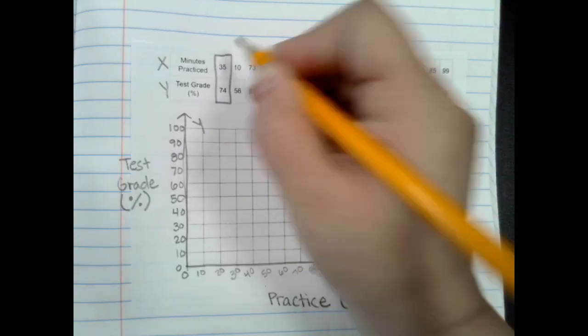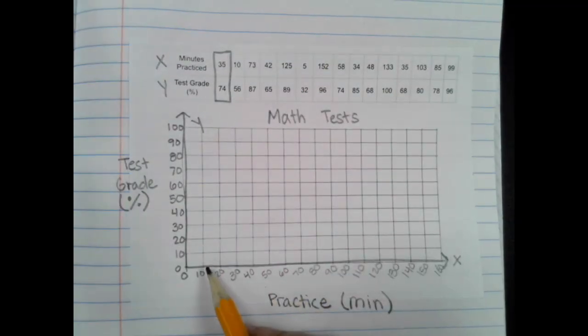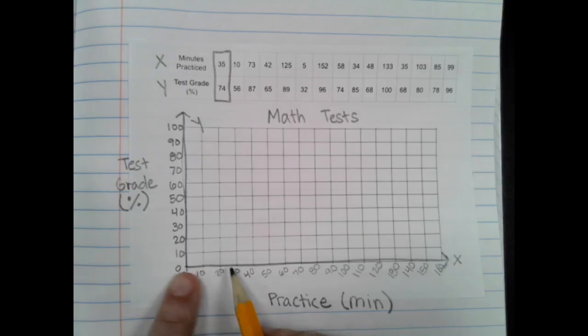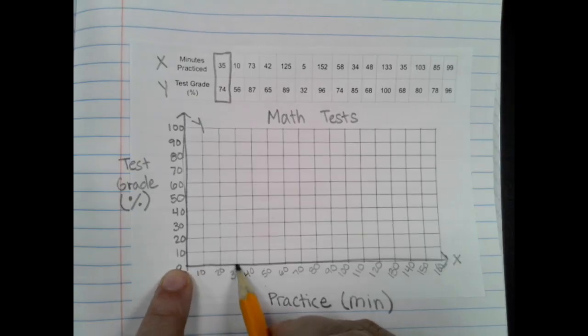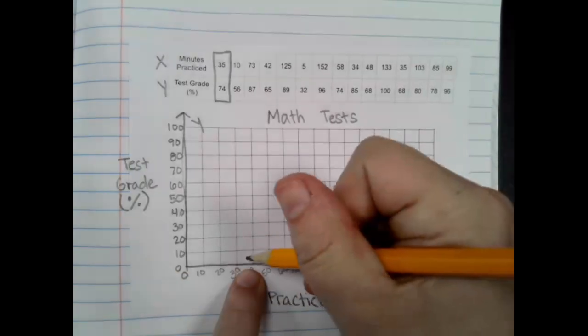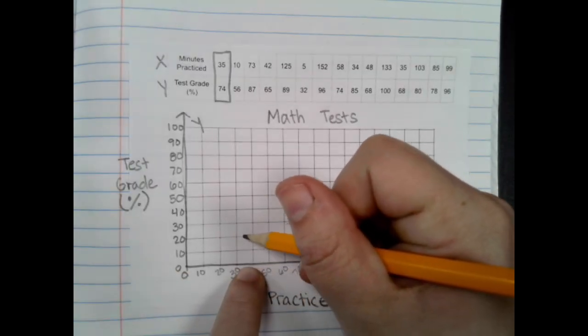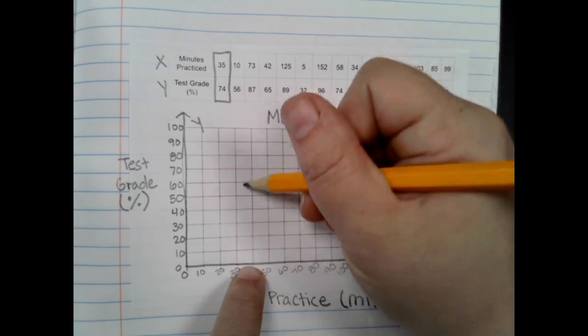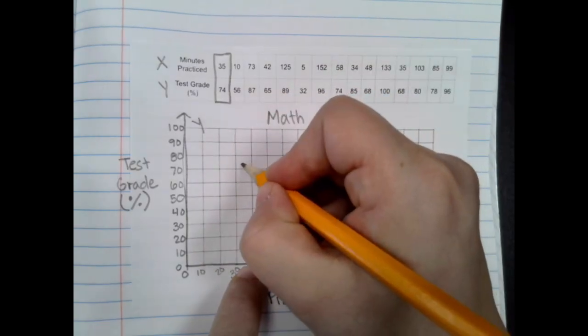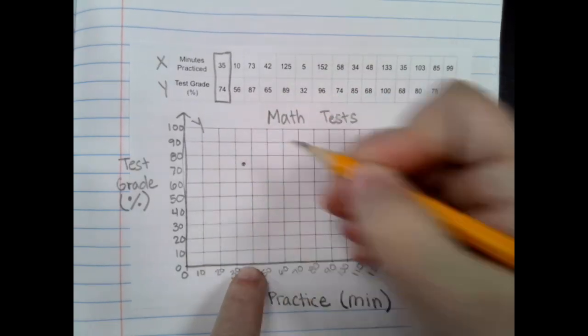All right, so we have 35 and 74. As I find 35 on my X, I'm going to go 10, 20, 30, and then a little bit more for 35, and then up to 74. 10, 20, 30, 40, 50, 60, 70. 74 is not quite halfway, but close.